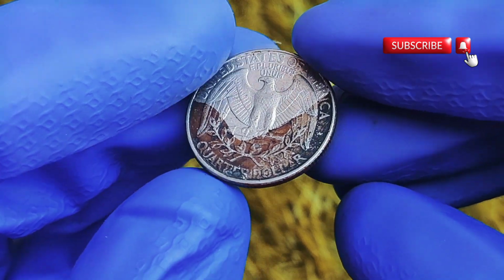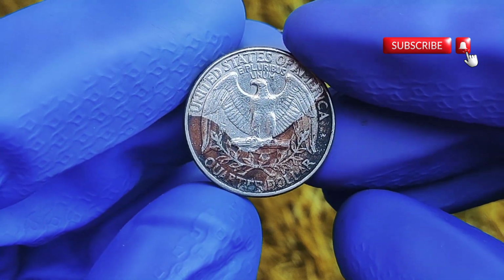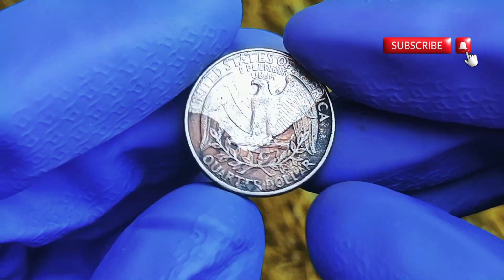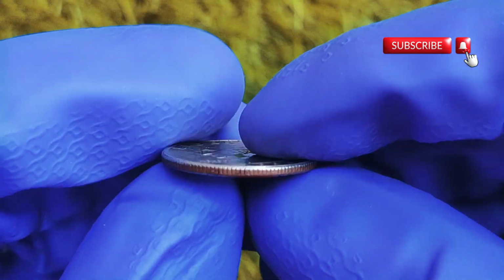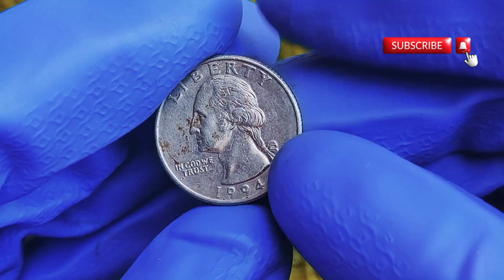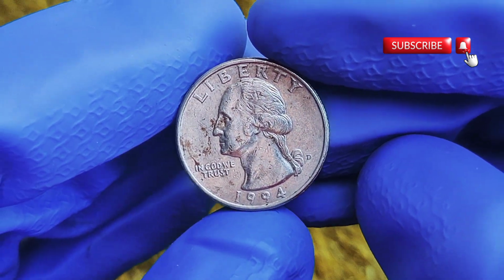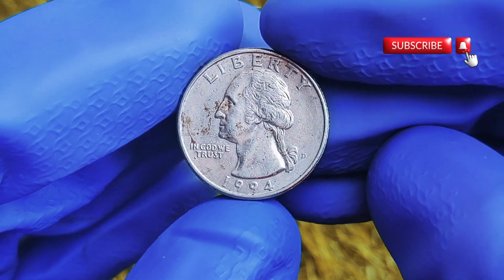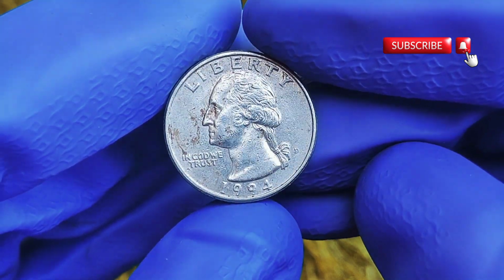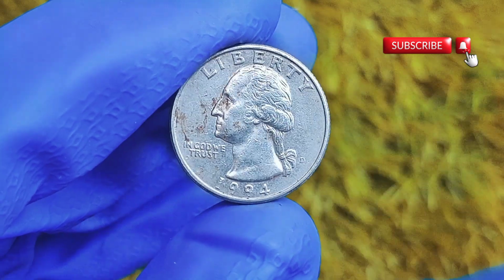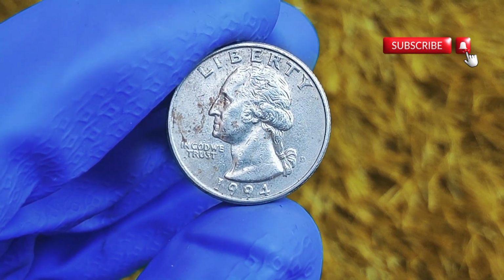That program brought renewed public interest in quarter collecting as each state was honored with its own unique reverse design over a 10-year period, and many collectors began to look back at earlier quarters like the 1994 issue with fresh appreciation. It is also worth noting that the Washington Quarter design itself underwent subtle modifications over the years to accommodate changes in die technology and production methods while maintaining the classic appearance envisioned by John Flanagan.